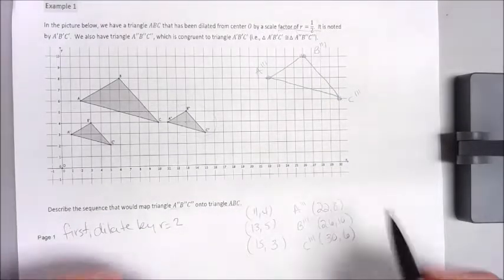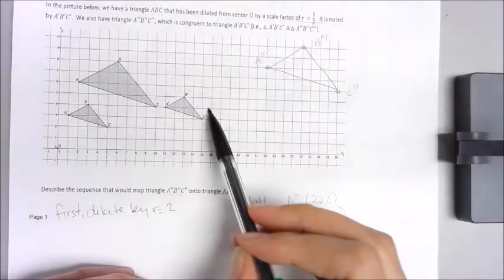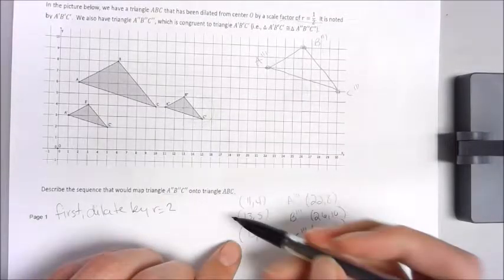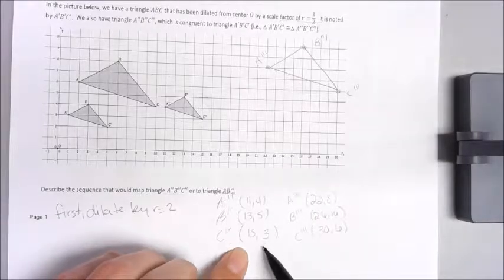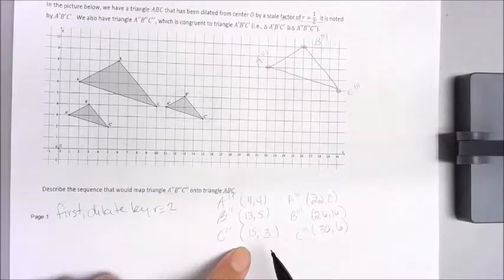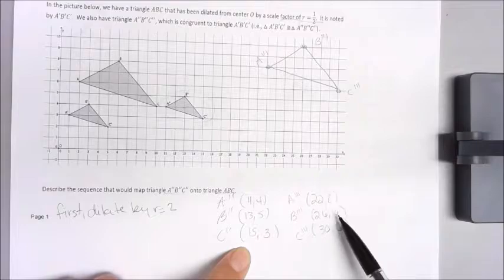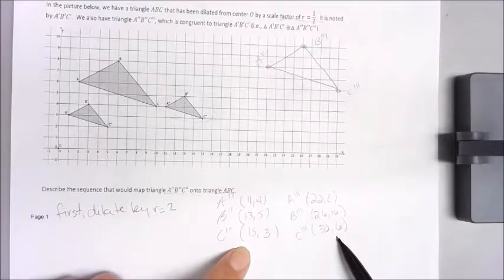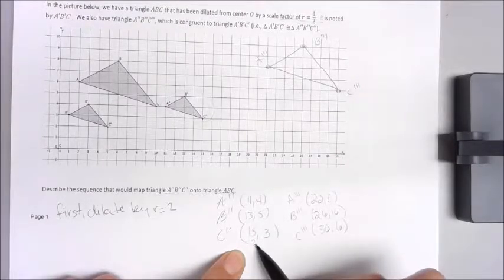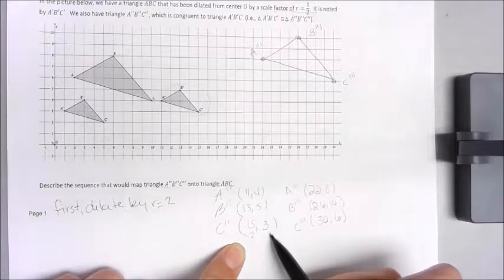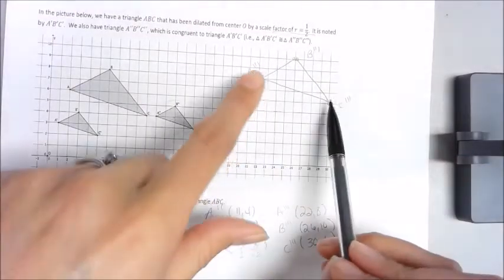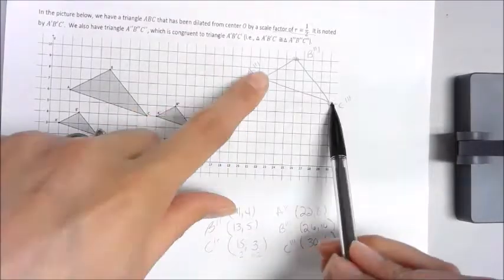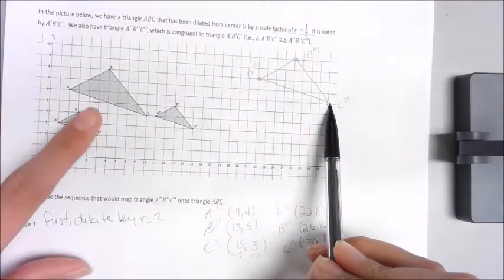Now I went through and I wrote all the original coordinates for A double prime, B double prime, and C double prime. And I took all of those times our new scale factor of 2. I just went through and multiplied every number by 2. And then I plot my new numbers. So now I have a shape that is similar to this one because it was dilated by 2, but it's the same size as my original figure.